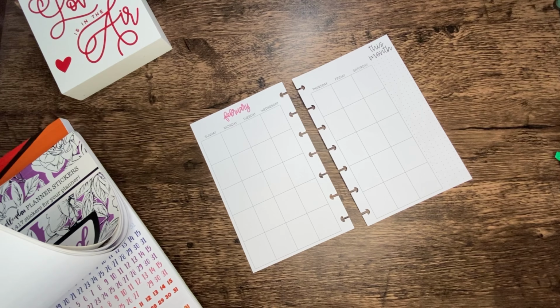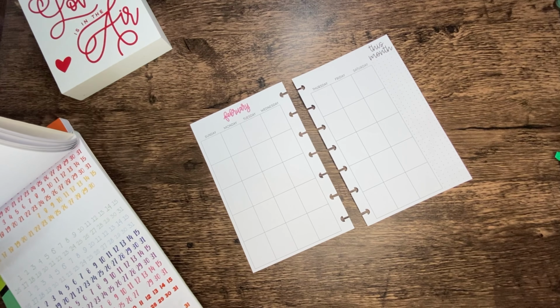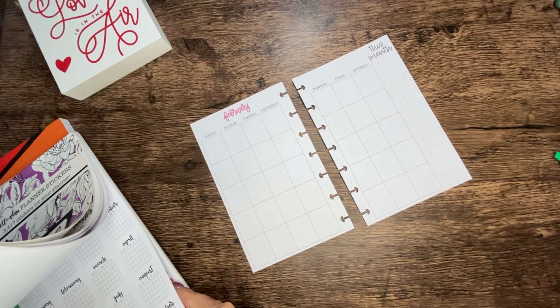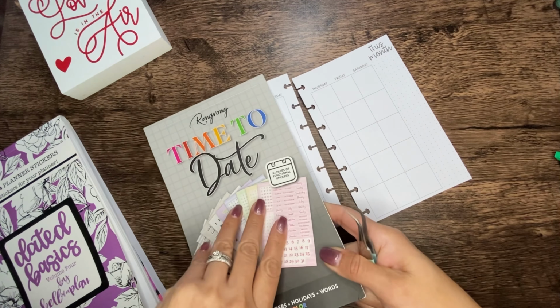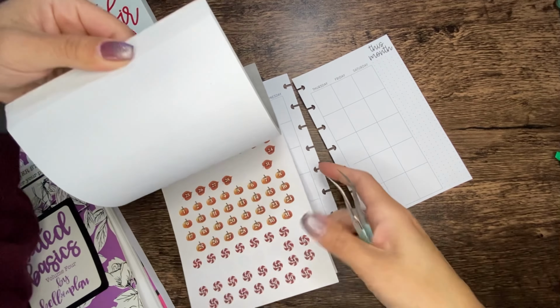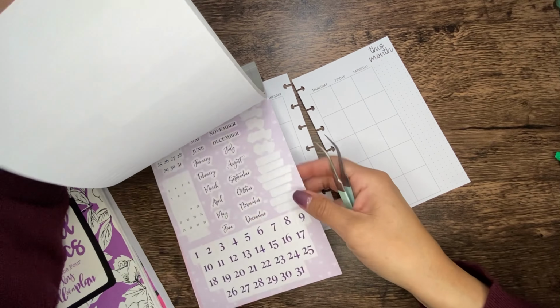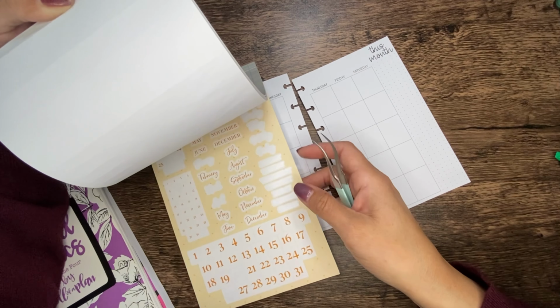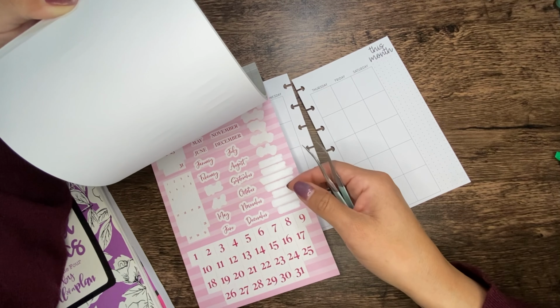Okay, so let me see. I don't have all of the numbers in the pink for this set. I have this wrong time to date book, and I want to get the most use out of it that I can. I have red. Oh, I don't have all the pink.